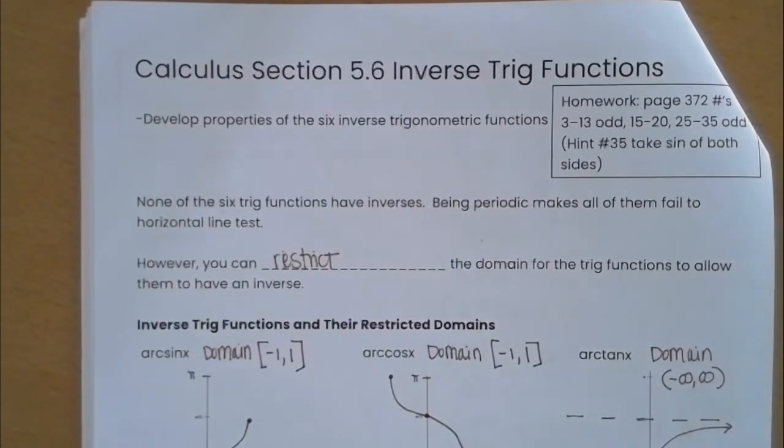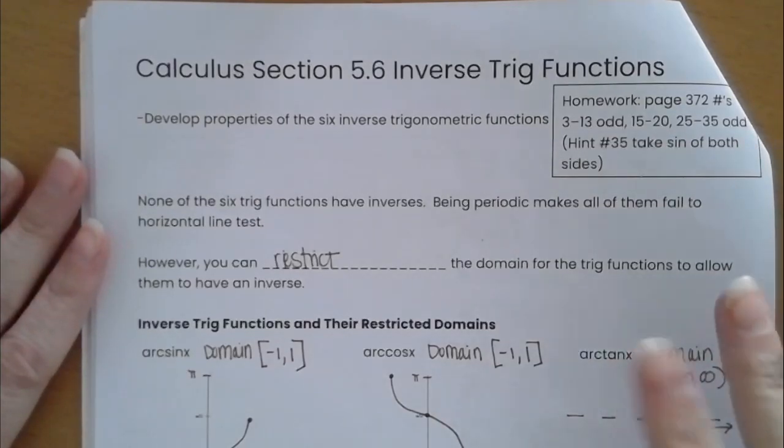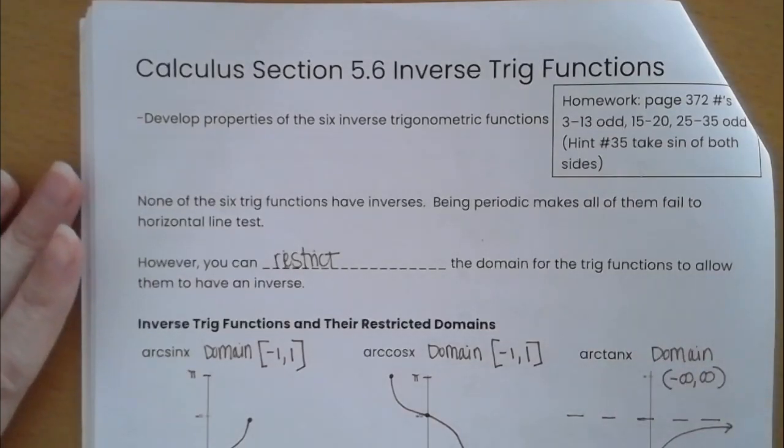Hey guys, we're going to look at inverse trig functions, and really this is just the pre-cal part of this. We're not going to do any derivatives quite yet, but first I'm just going to remind you about the inverse trig functions themselves. So we have 6 trig functions. We have the sine, cosine, tangent, and then we have cosecant, secant, and cotangent.